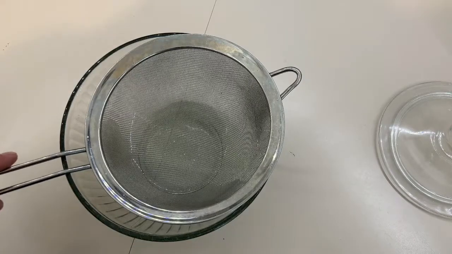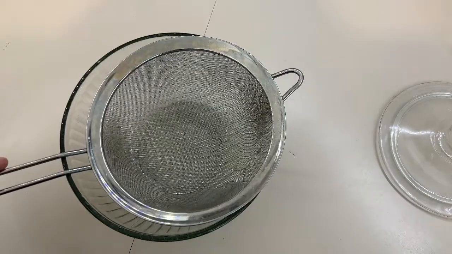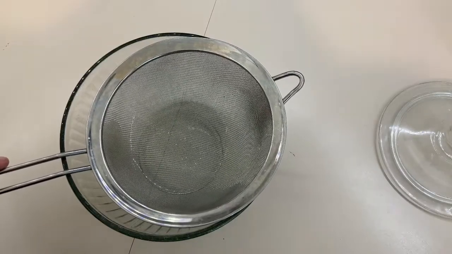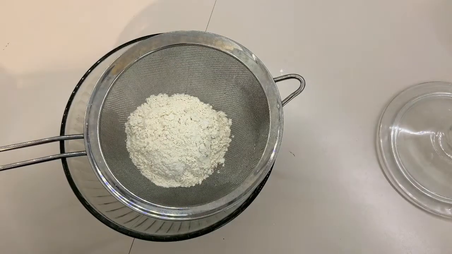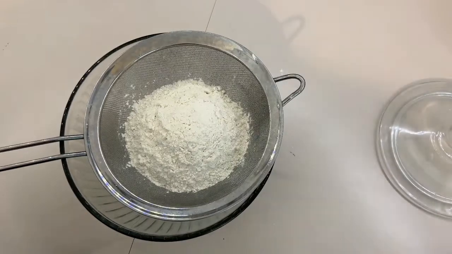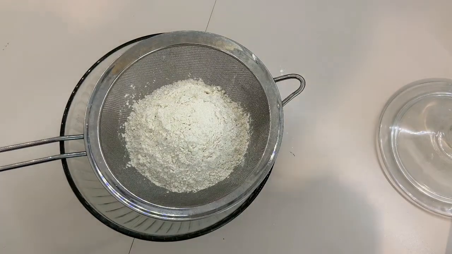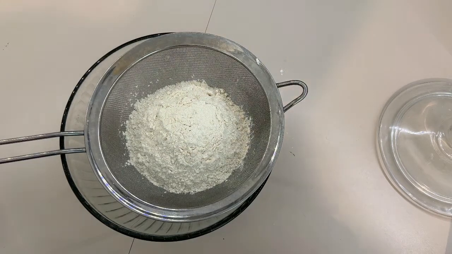All right, guys, the first thing we're going to do is sift our dry ingredients. We do want to do that because we're going to incorporate that with the wet. So we're going to have 2 cups of all-purpose flour. We're going to add 2 teaspoons of baking powder, not baking soda, baking powder.